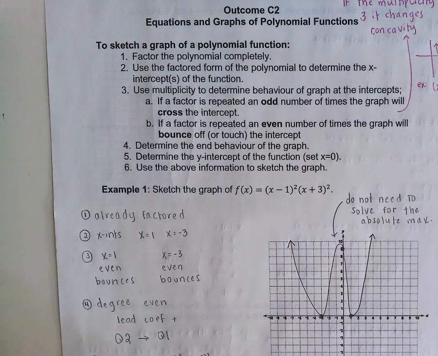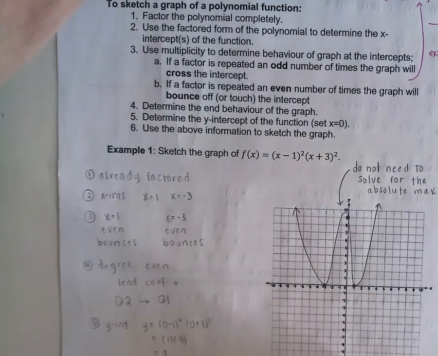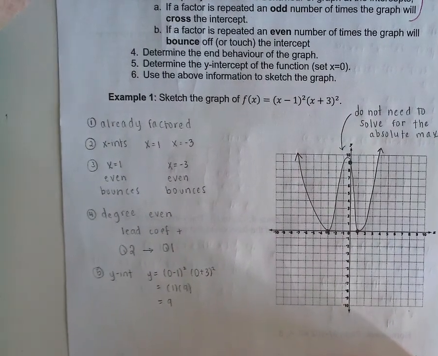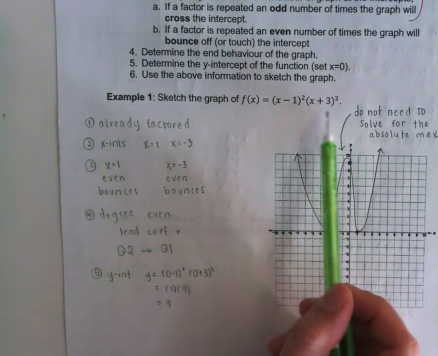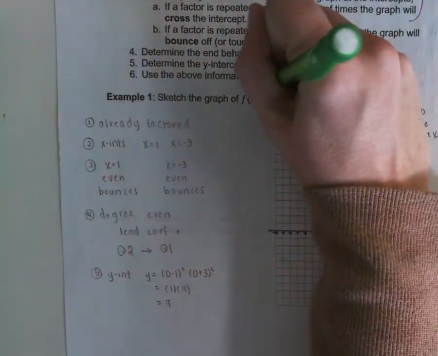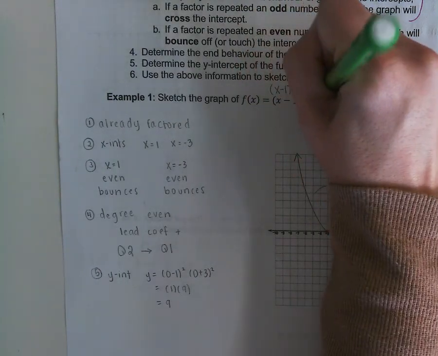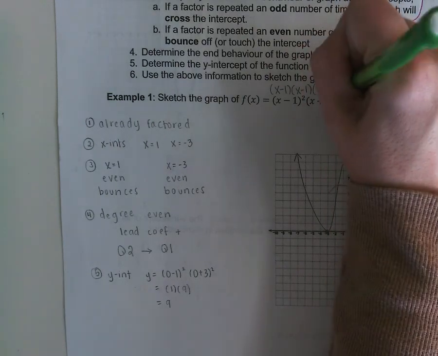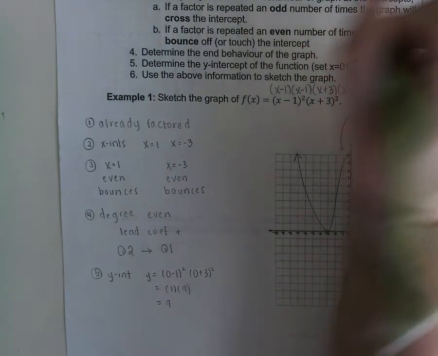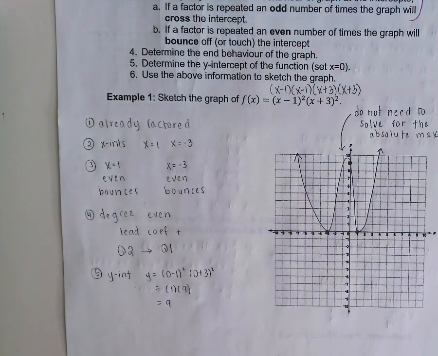So this first example is already factored for you, which is actually the bulk of the work. We have x minus 1 times x minus 1 times x plus 3 times x plus 3. That is the factored form.